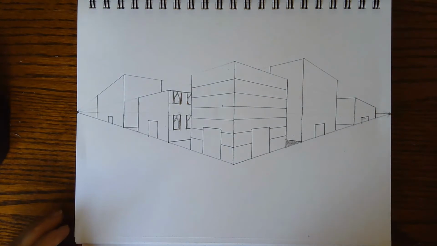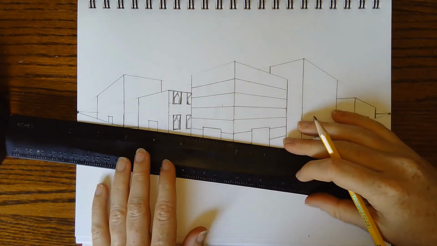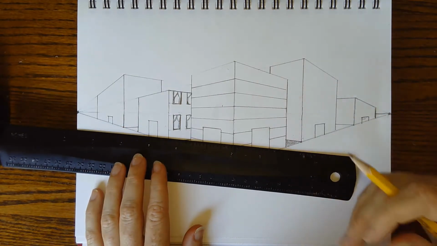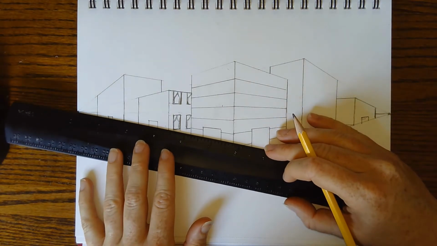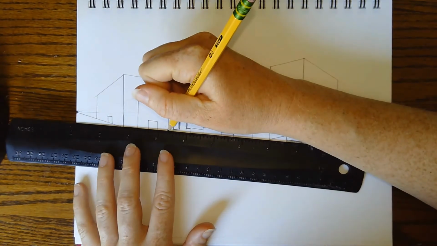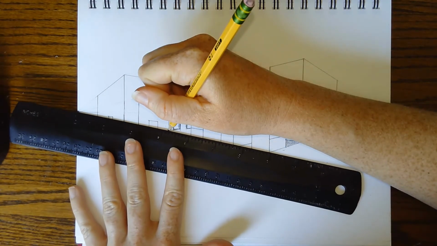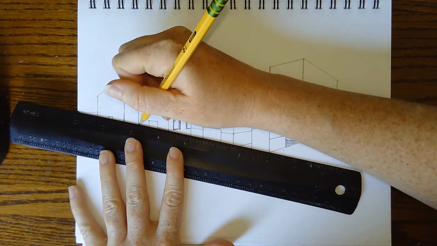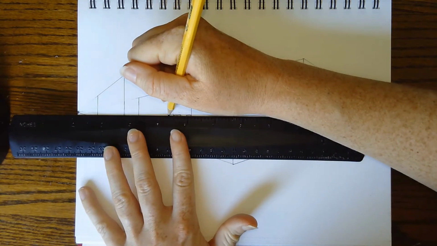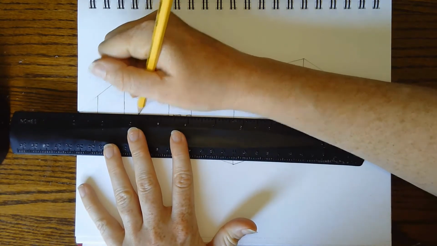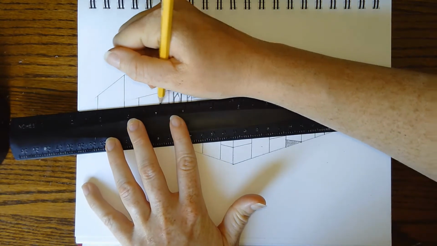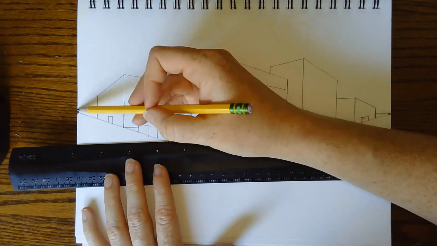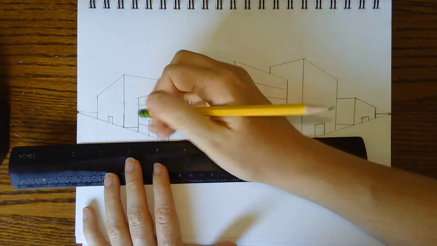Okay. And in the front, I probably need some windows there too. So we'll put at the same height. So we're gonna start with these same lines we made. Make sure you're skipping over the door. Going towards, remember this is the left side of the building, so we're going towards vanishing point number 1, or the left vanishing point.